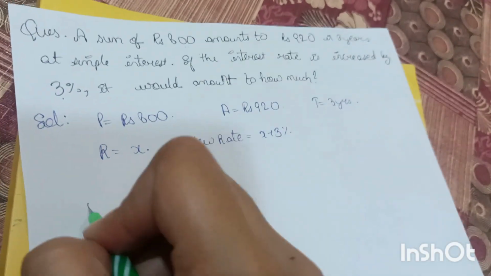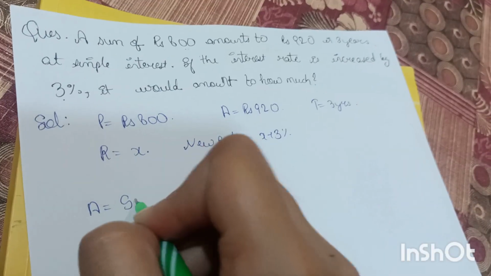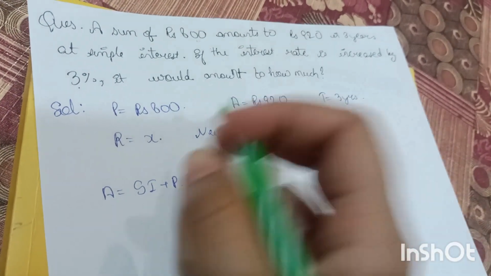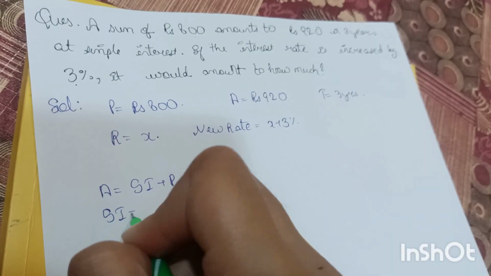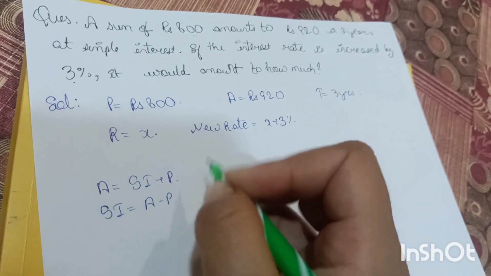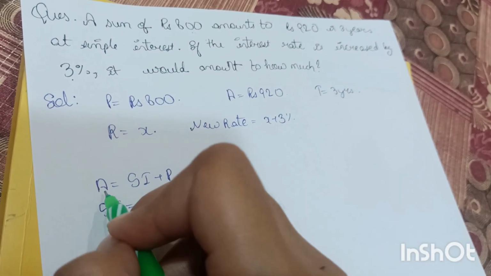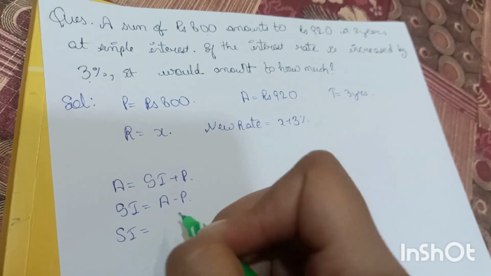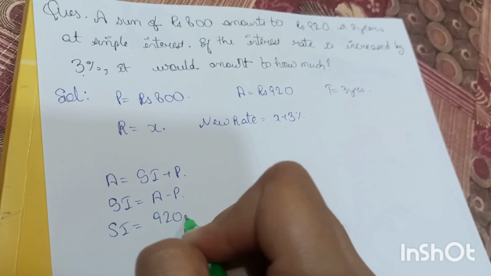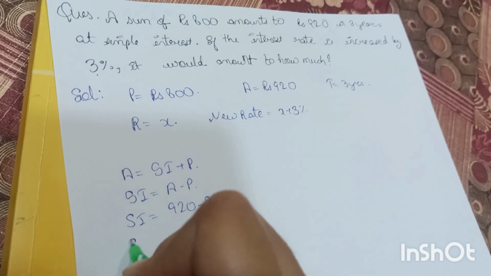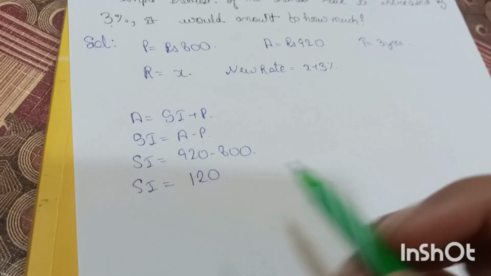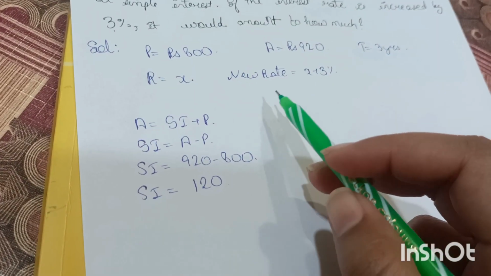So first let's find SI. So you know that the amount formula is SI plus principal. So if we have to find SI, you can see that SI equals amount minus principal, because if you take principal over here, it will become minus. So let's find SI. It will become 920 minus 800. So SI you will get as 120. Got SI.